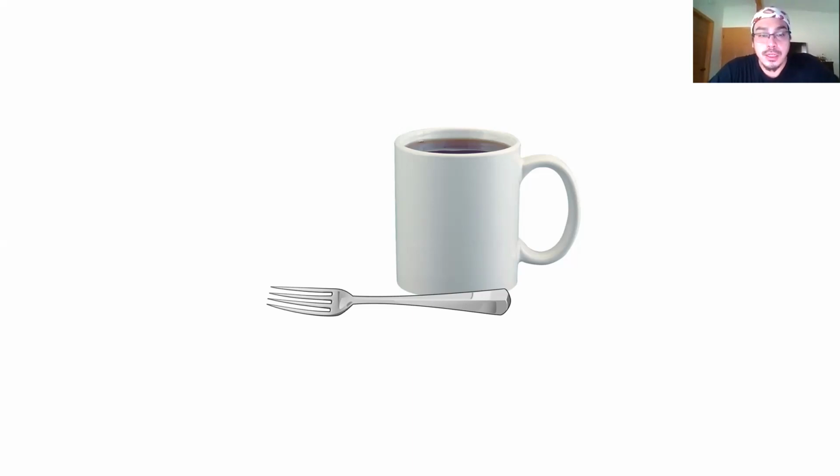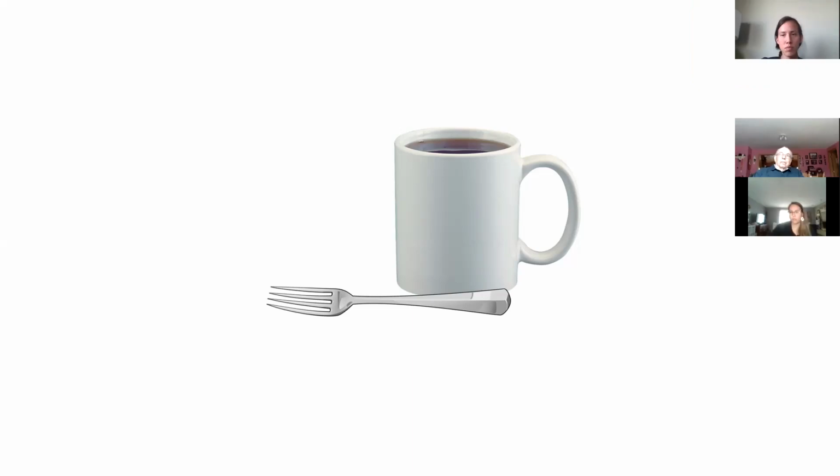So once again, the fork is closer to us, it's lying down, and the cup is on the other side of that.